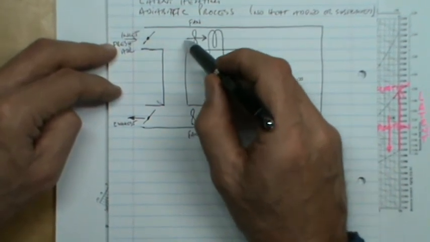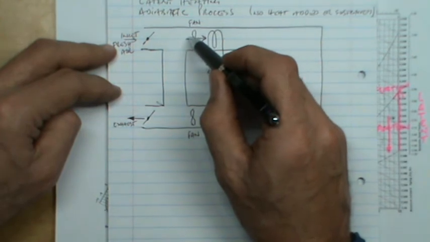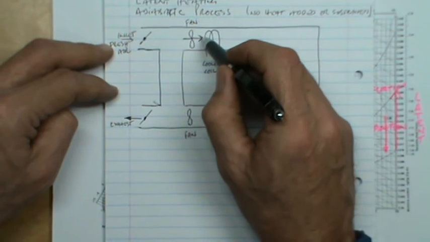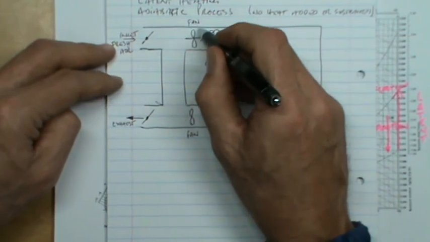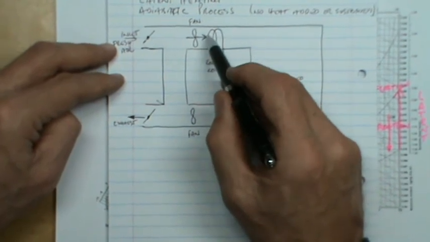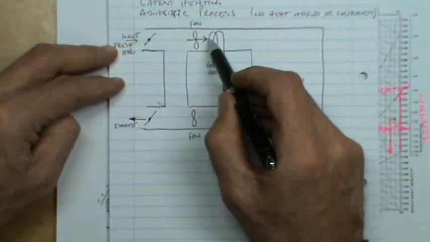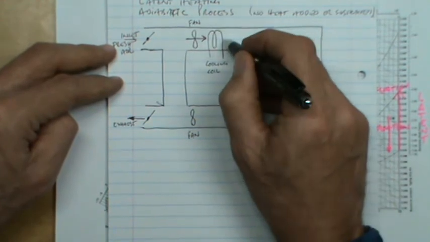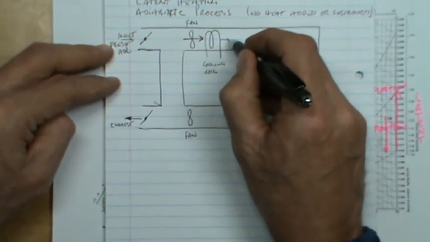As the air and vapor mixture moves through here, the sensible heat that is inside of the air will be given up to the cold surfaces of that coil. So what comes out on this side over here is going to be cooler.